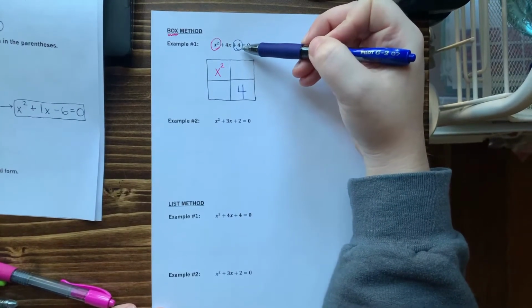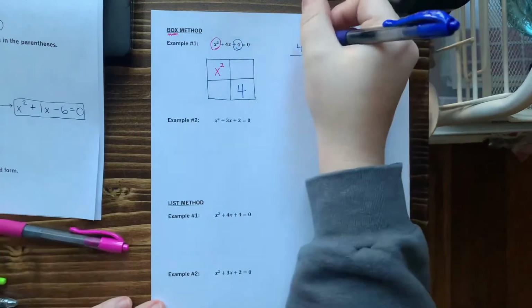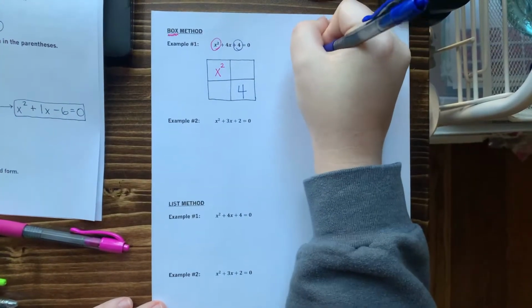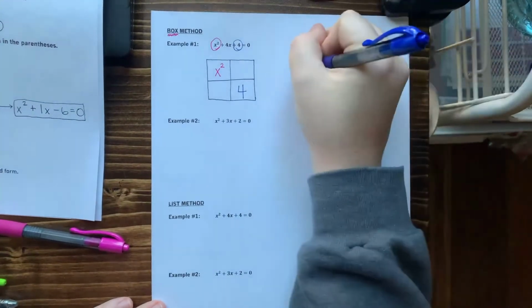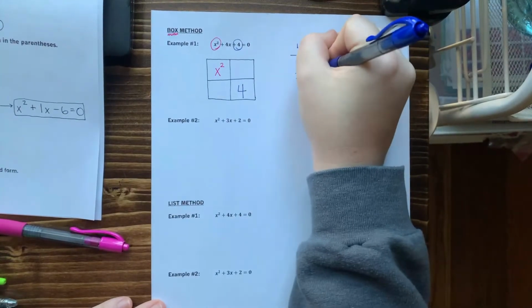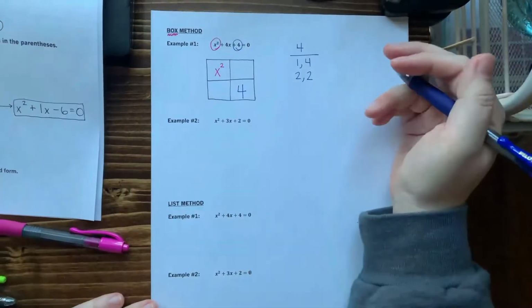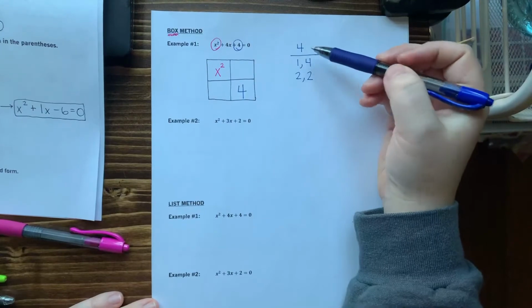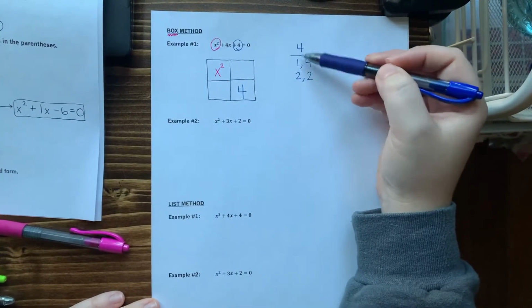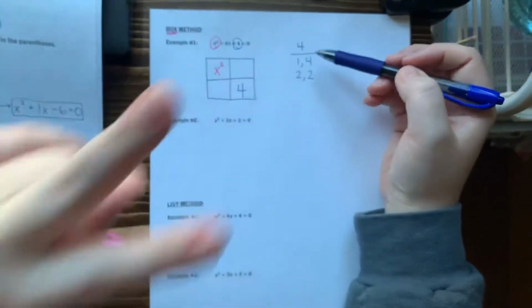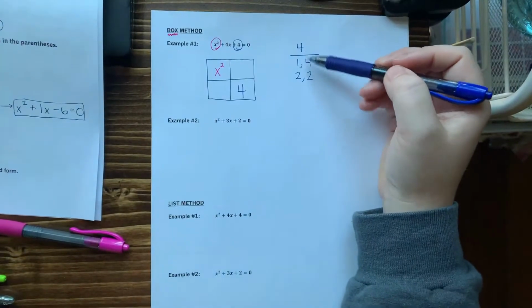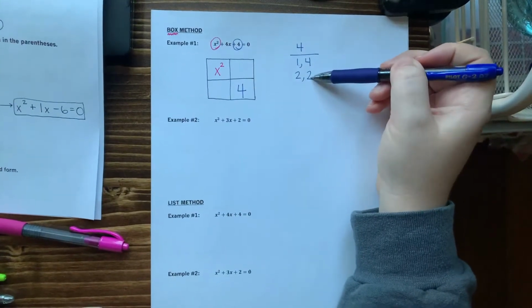What numbers multiply together to get positive 4? Well, that's going to be 1 and 4, and 2 and 2. We won't think about negative numbers right now, but those are the pairs of numbers that multiply together to get 4. So 1 and 4, and 2 and 2.